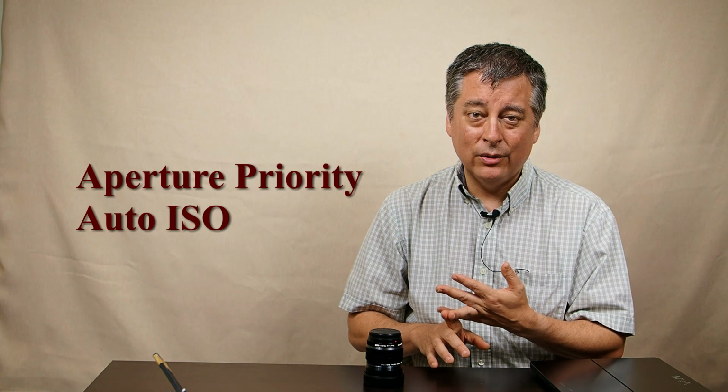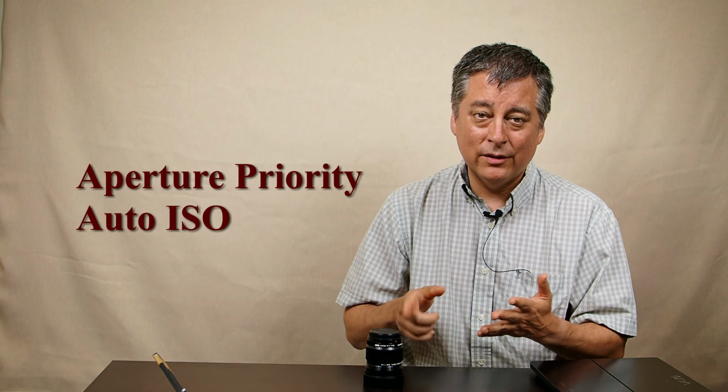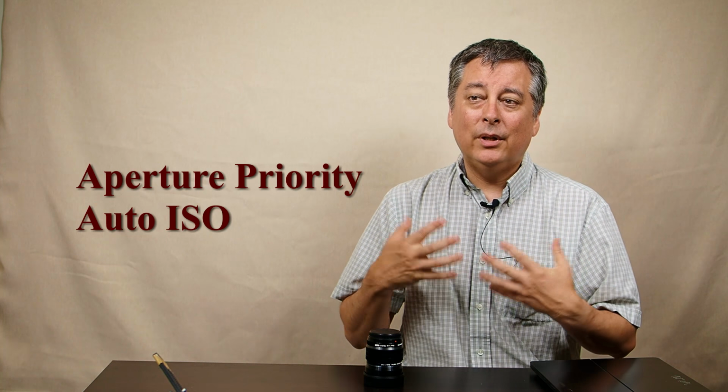However, even though you still have control over all of the exposure, one quirk that I found in the way I shoot street photography is I do aperture priority and auto ISO, and on the EM1 it's between 200 and 6400. But I felt like the camera was choosing shutter speeds that were a little bit faster than I would have if I was shooting manually.